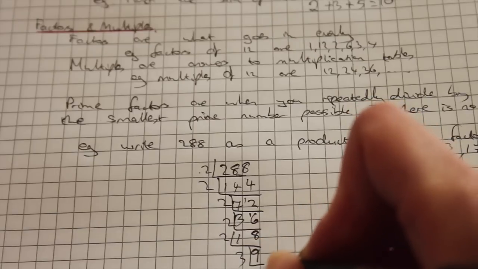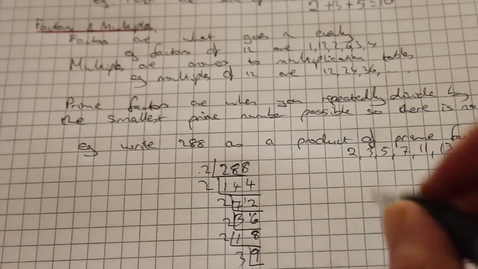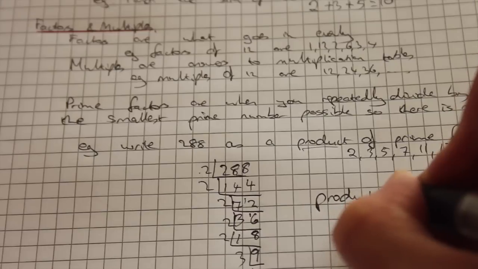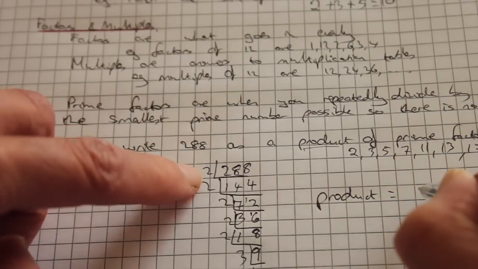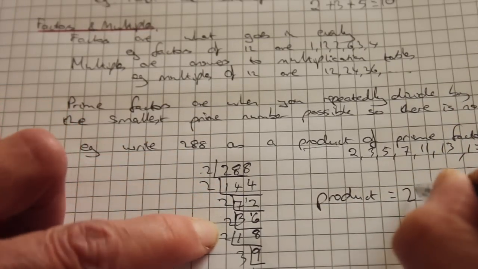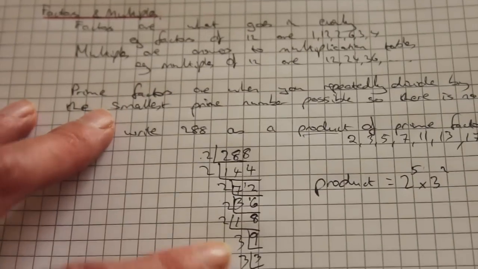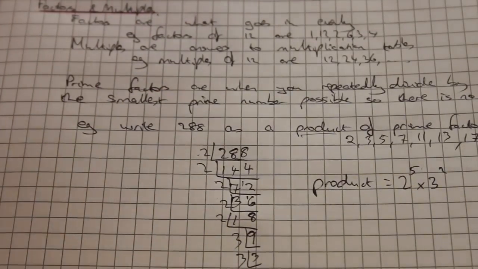Now I'm dividing by 3. And 3. Now the question says write it as a product. Product means when you multiply it all together. So the product of that is 1, 2, 3, 4, 5 2s. Write it nice and neatly, 2 with a wee 5 times 3 squared. So that's a product of prime factors there.